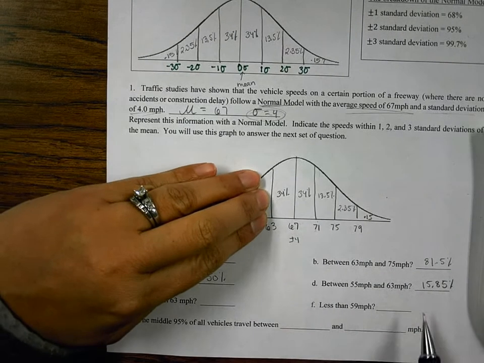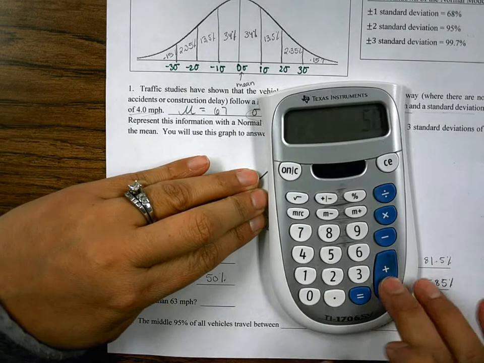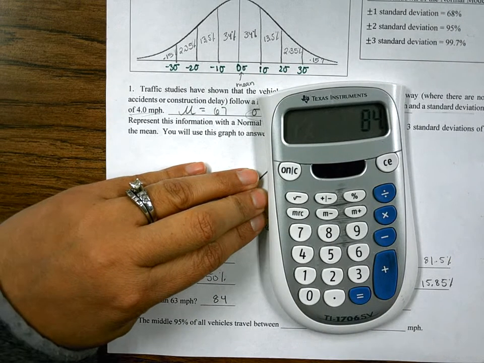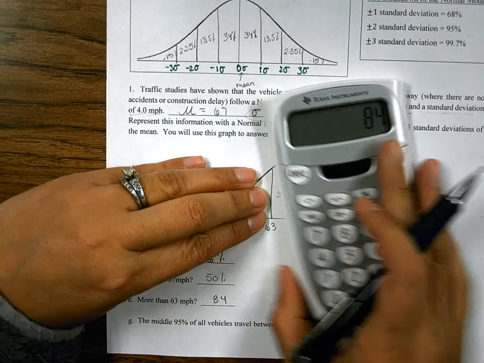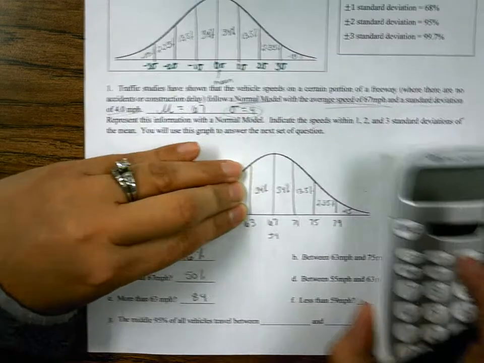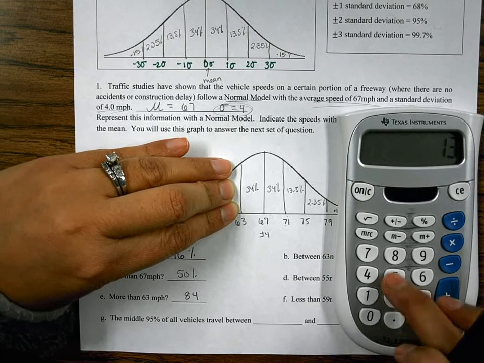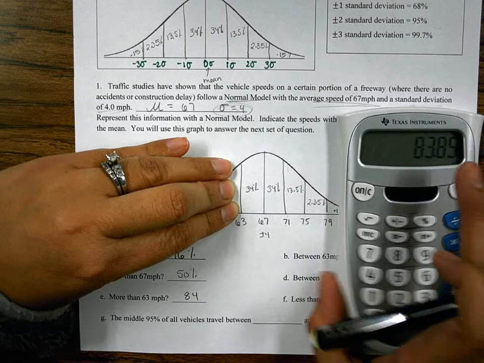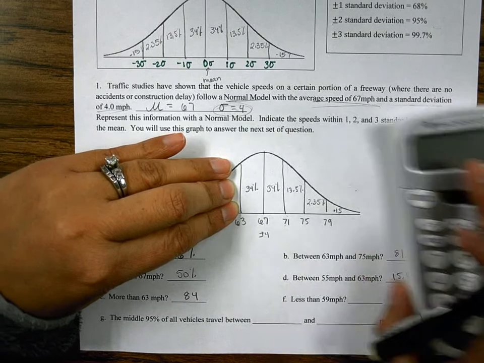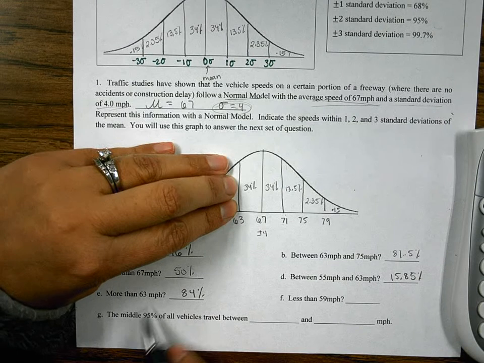Okay, still as easy. All of this is 50, and then we add 34. 50 plus 34 equals 84. When I read it the first time, I accidentally read it as less than, and it is more than. More than 63, well, I know that half is 50 plus 34. Now, if you don't trust that, you can do 34 plus 34 plus 13.5 plus 2.35 plus 0.15, and you still get 84. So either way you think about it, it's going to be 84% of the people travel faster than 63 miles per hour.